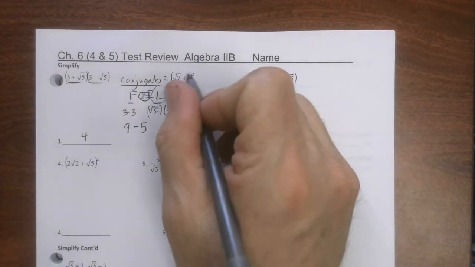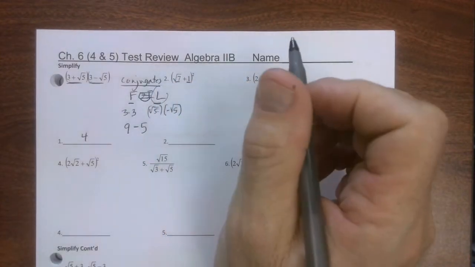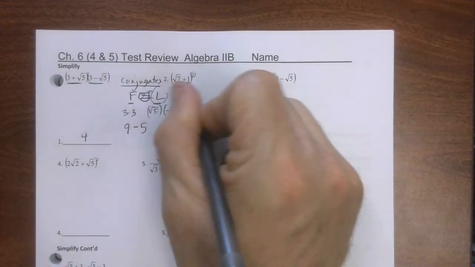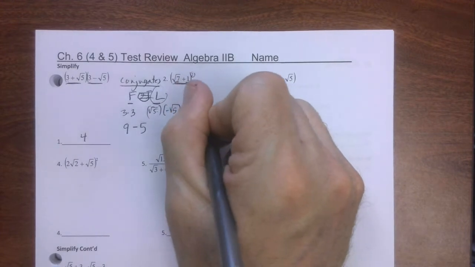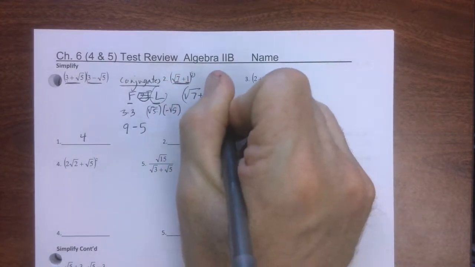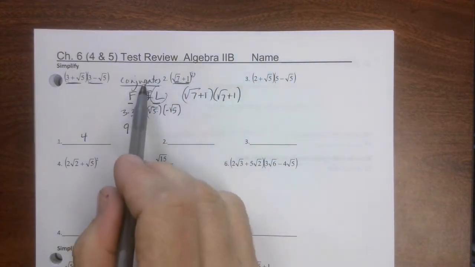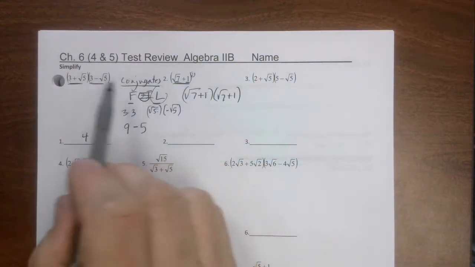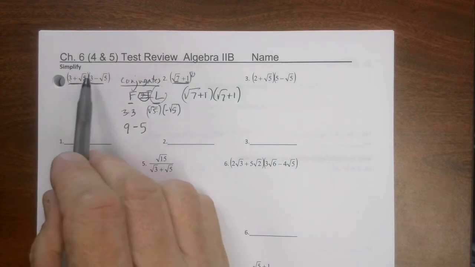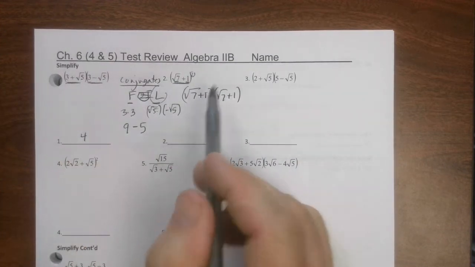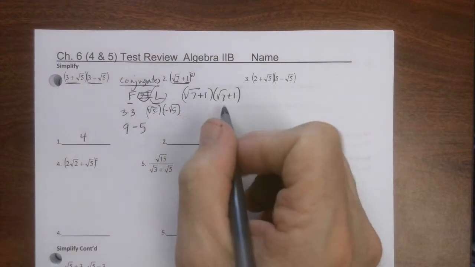Don't you dare square this and think you're getting it right. No, no, no. This is saying square the binomial. So it's the square root of 7 plus 1 times the square root of 7 plus 1. Now these are not conjugates. Notice, conjugate, this is the same as this is the same as this, but this is a plus, that's a minus. These are both pluses, so I have to FOIL this out.